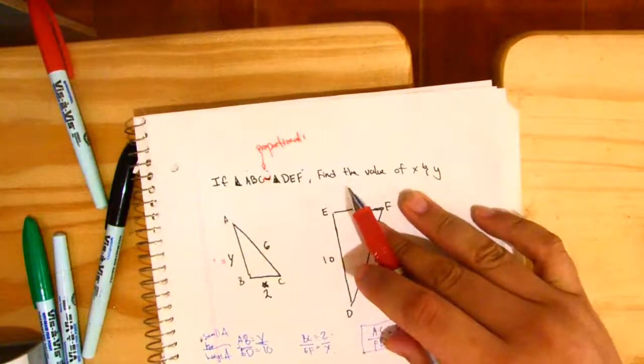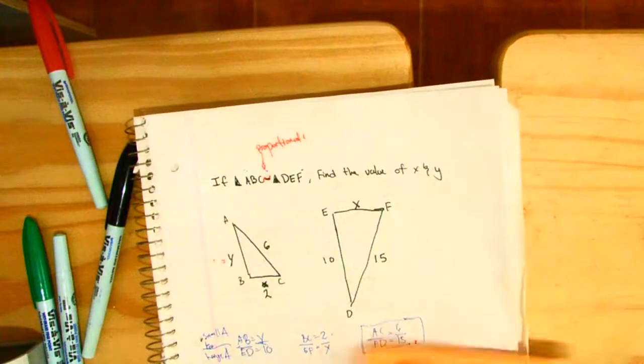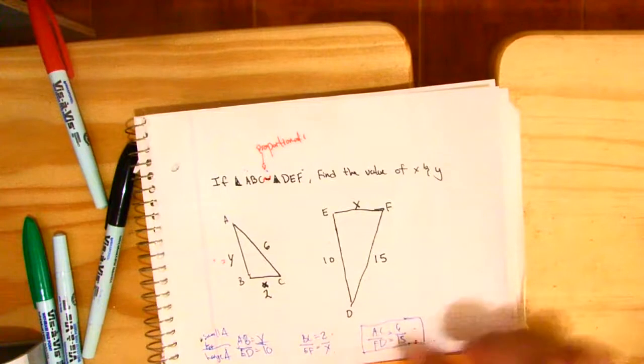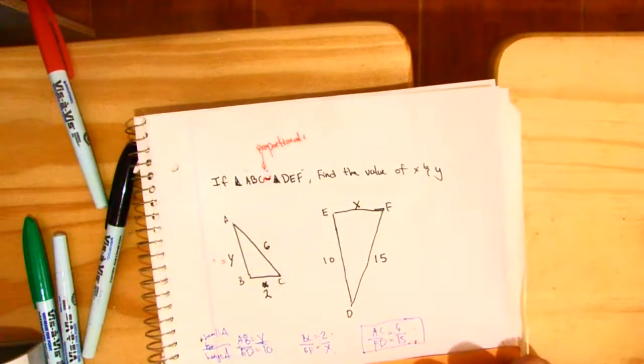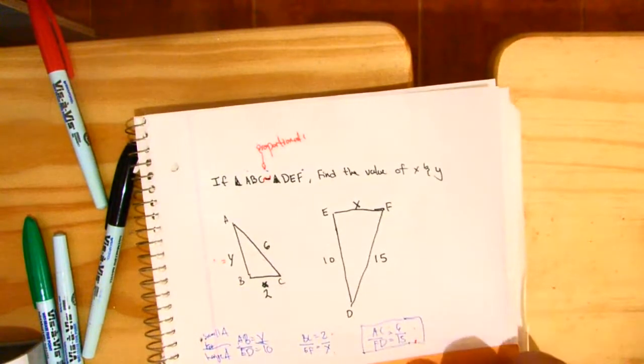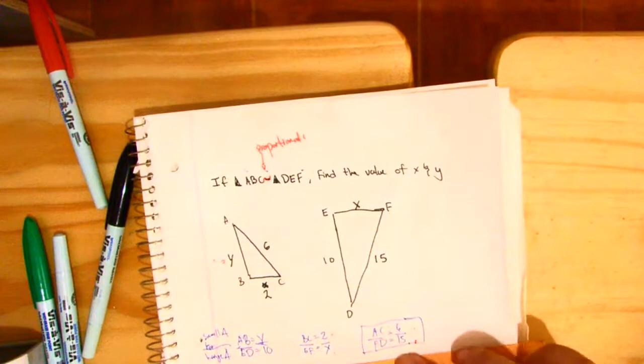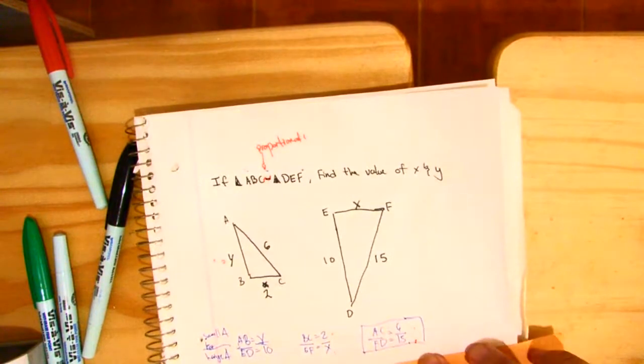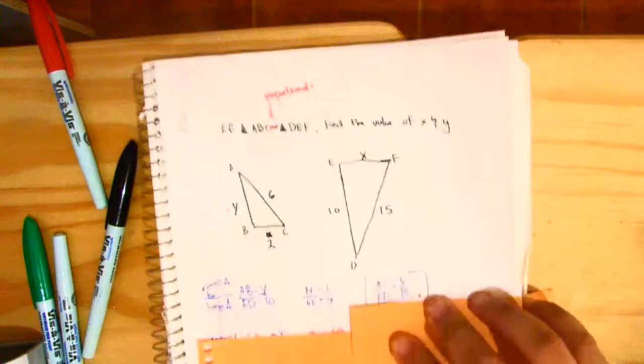If you want to find the value of y first, we use 6 over 15 equal to y over 10. And all we have to do is cross multiply those two ratios. 6 times 10 is 60.